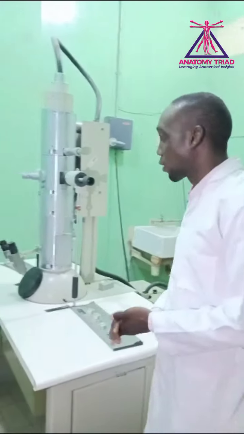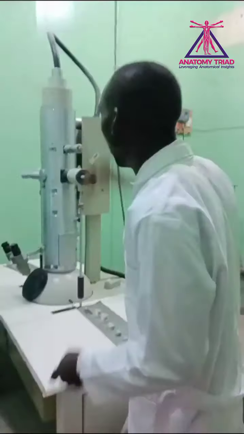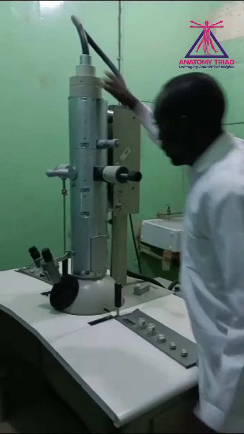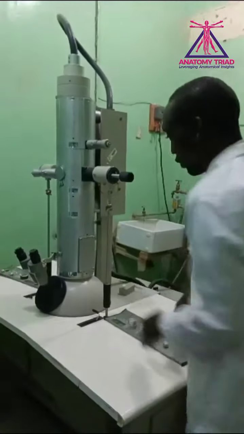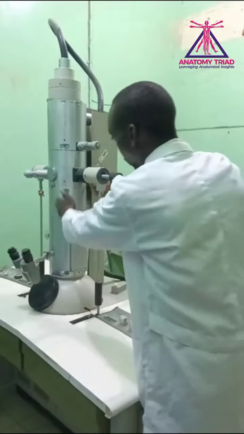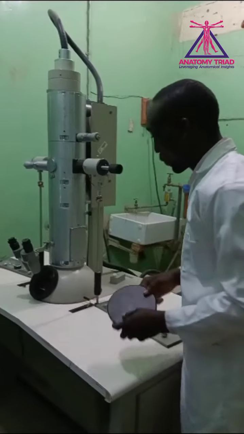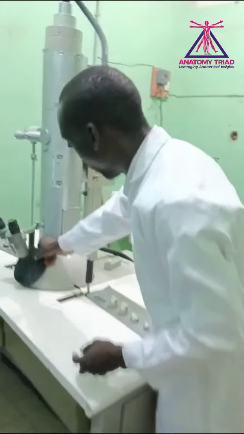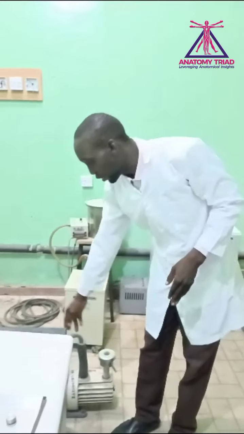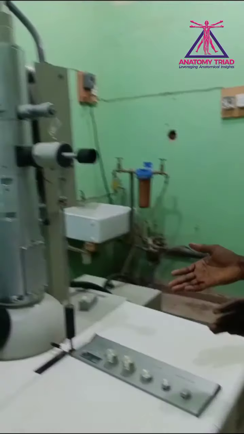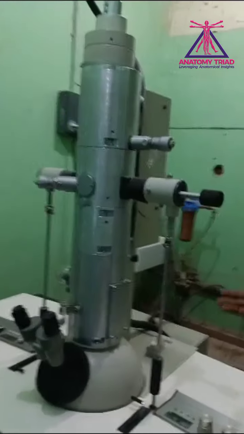So basically, the electron microscope has some parts. We have the electron gun, which is the source of our electron beam. Then we have a series of electromagnetic lenses that the beam passes through. Then we have the photographic plate where you can view your specimen or tissue in an eyepiece. We have the cooling system, and we also have the pumping system, which is used to keep the electron microscope free of dust.